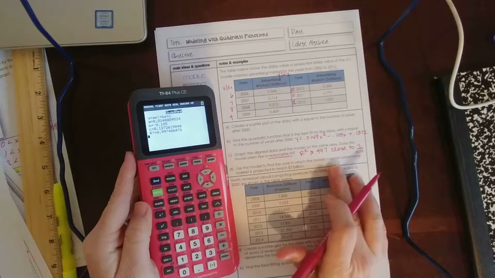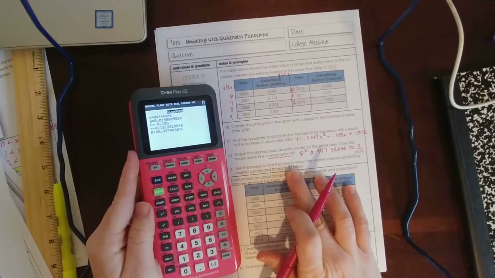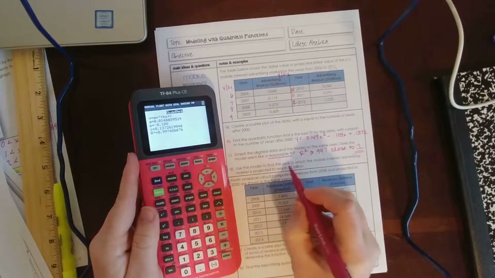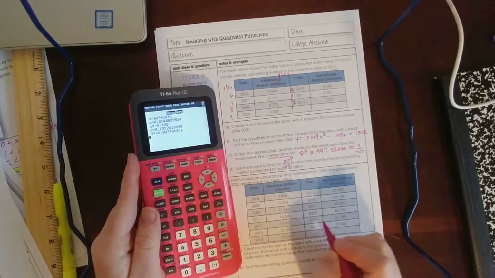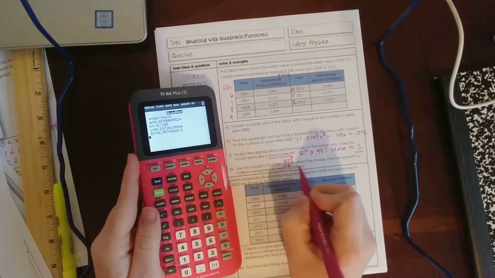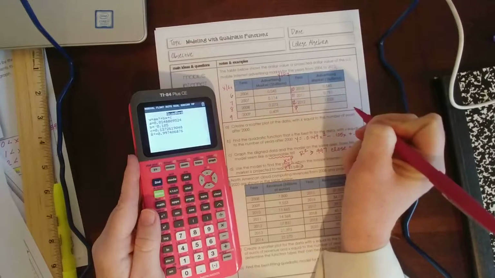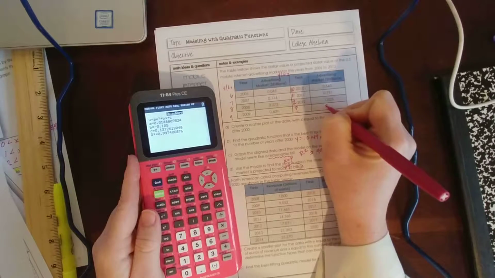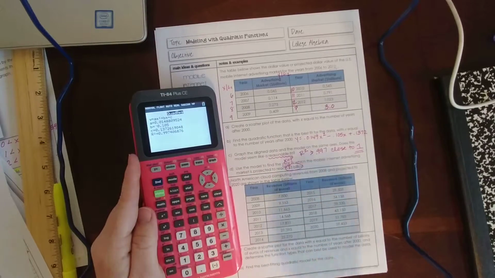All right, so we're going to use this model to find the year, so that's our x, that's what we don't know, in which the mobile internet advertising reached $3 billion. So this is going to be our question mark, and we want our y to be 3 billion.